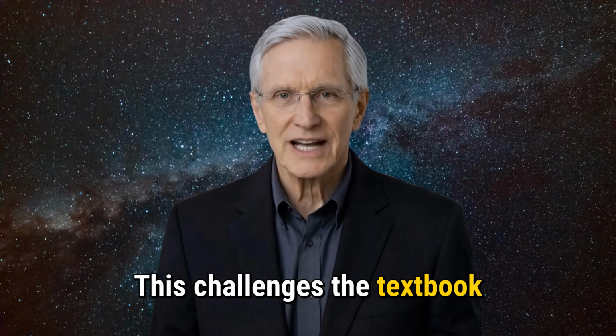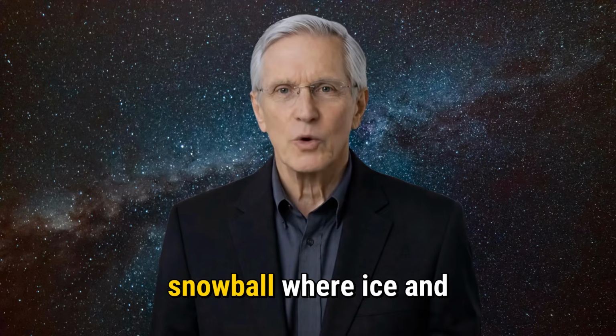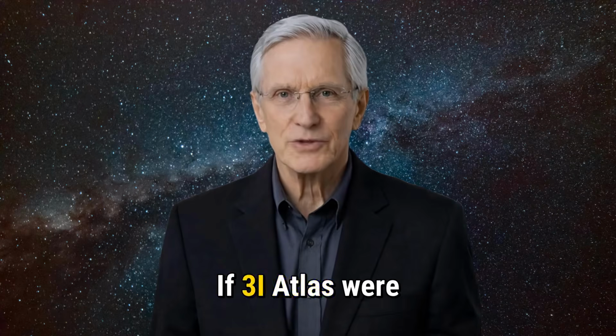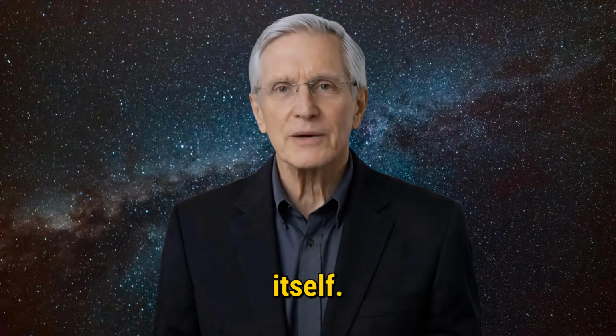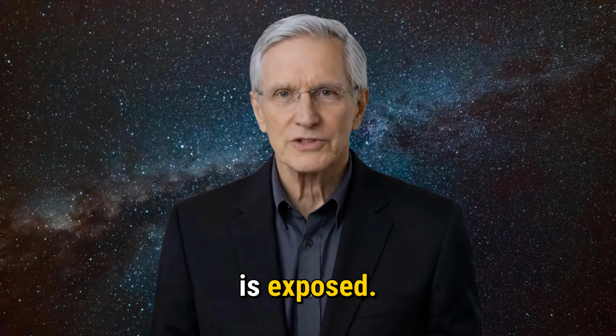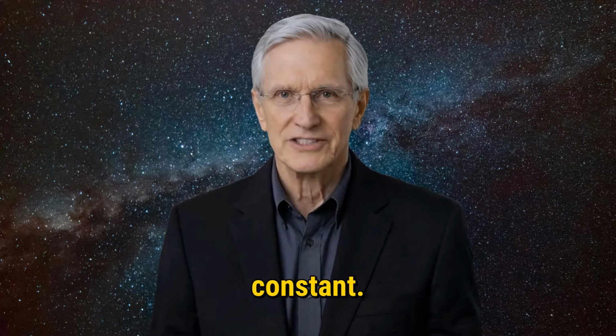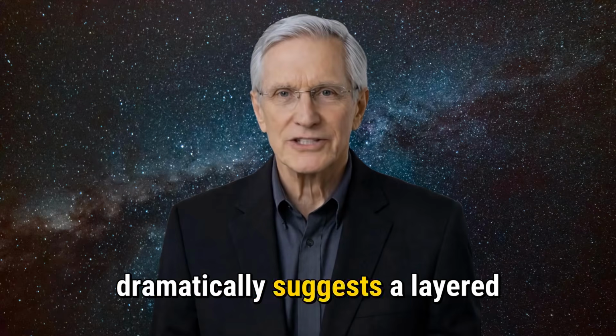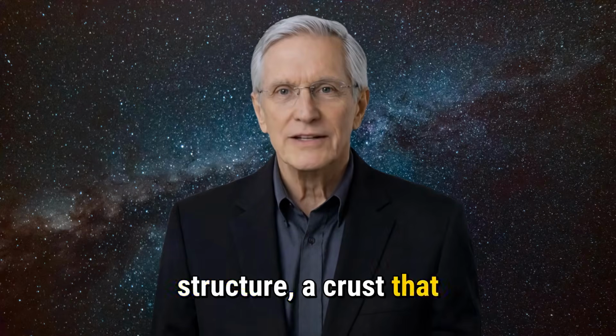This challenges the textbook explanation of a dirty snowball where ice and dust are mixed homogeneously. If 3I Atlas were a simple mix, the surface would constantly refresh itself. As the top layer boils off, new ice is exposed. The signature should remain constant. The fact that the surface signature changed so dramatically suggests a layered structure, a crust that behaves differently from the core. The finding of organics is the key.